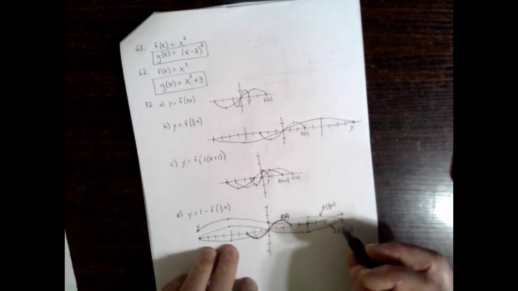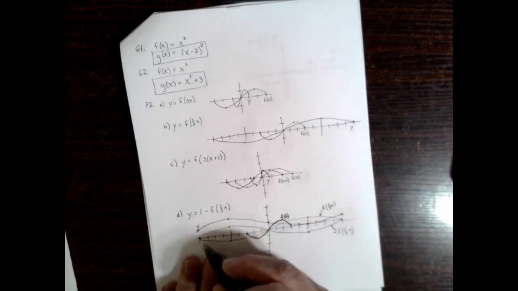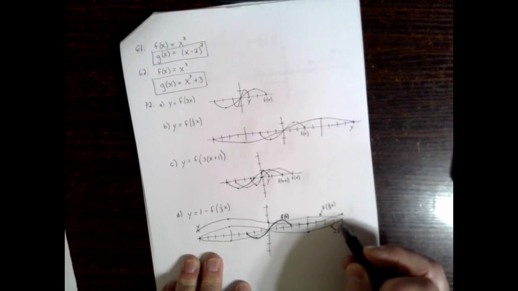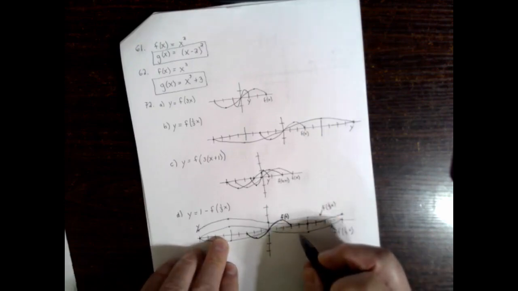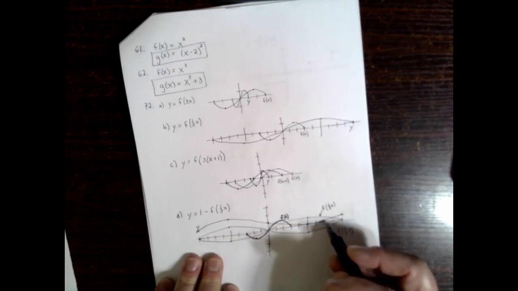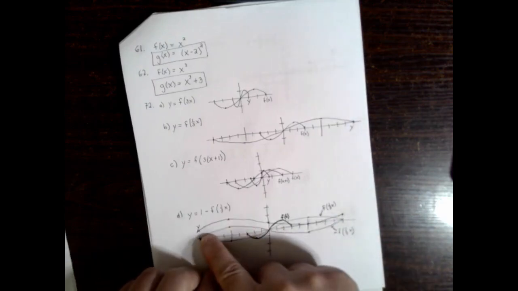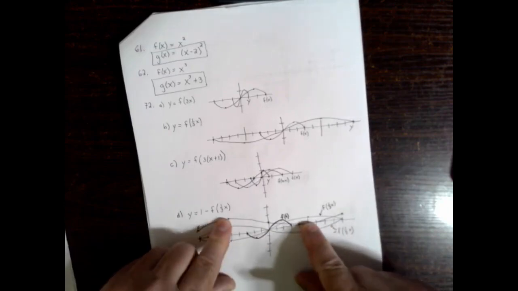Okay, so that's that, and then negative is going to reflect it. Instead of going from below to above, it now goes above to below. And then you take the whole graph and bump it up 1 unit, and y is your final answer. The whole thing that was here goes up 1 unit.